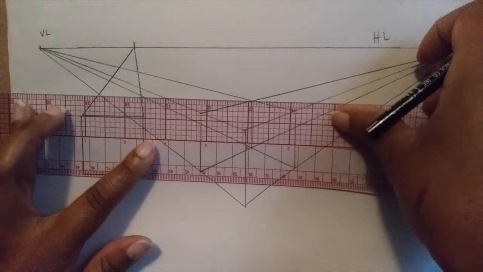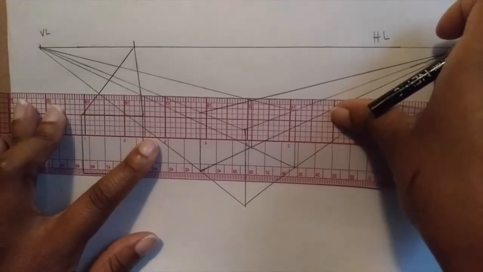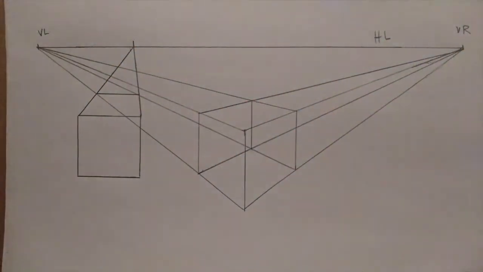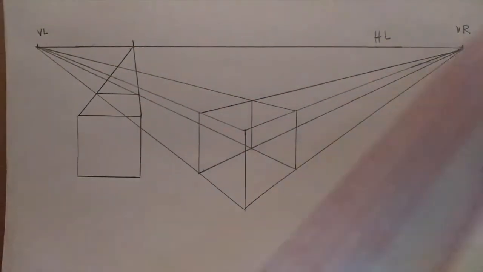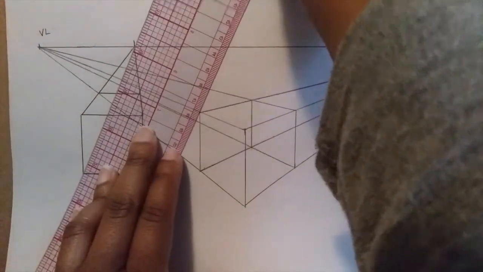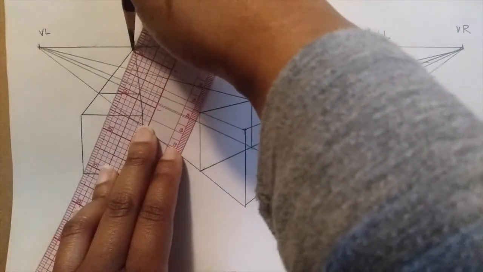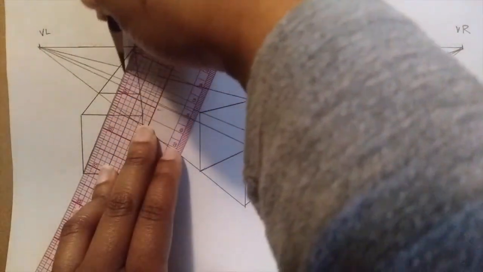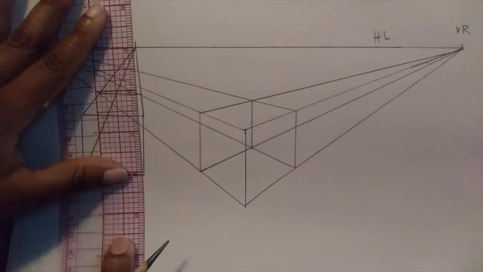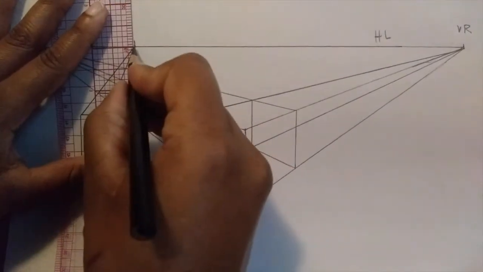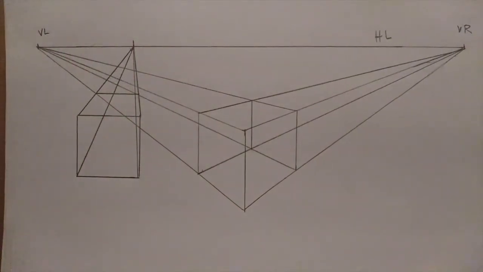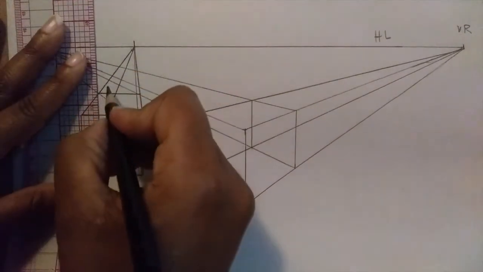And then we're going to say, I'm just going to say this is how big I want this cube to be. It's a little distorted, but that's fine. I want this to come down here.